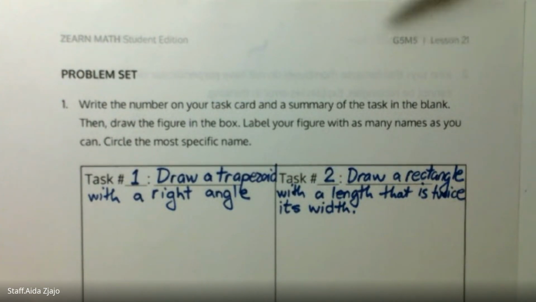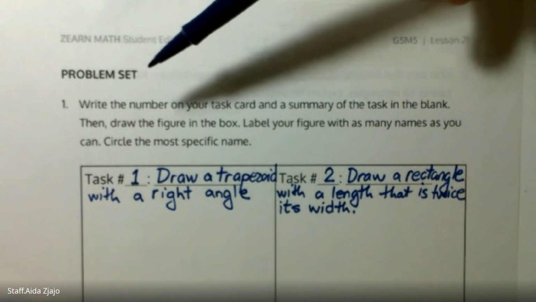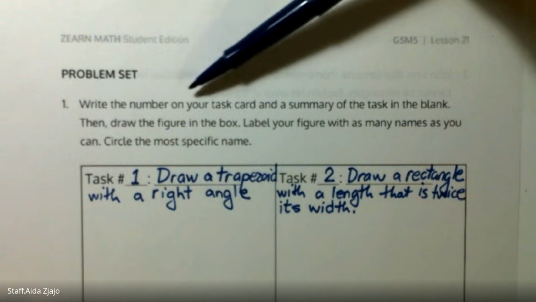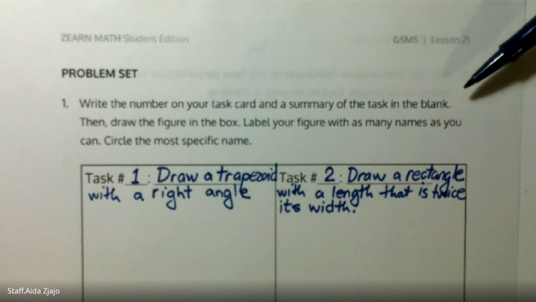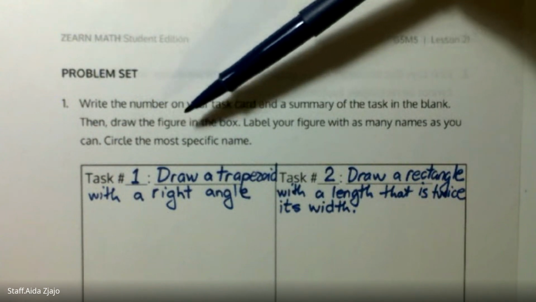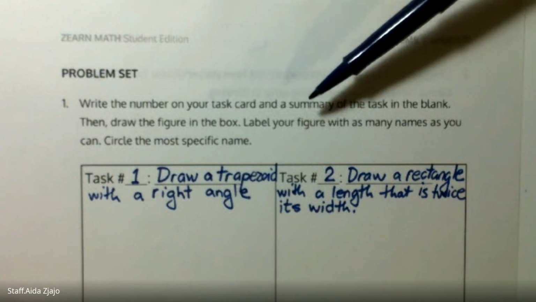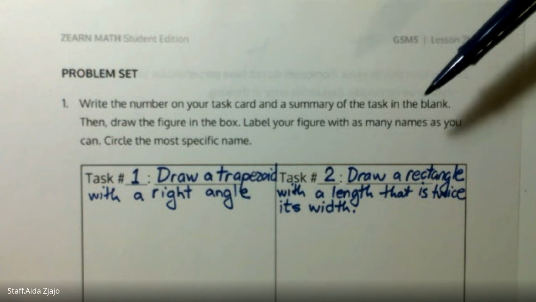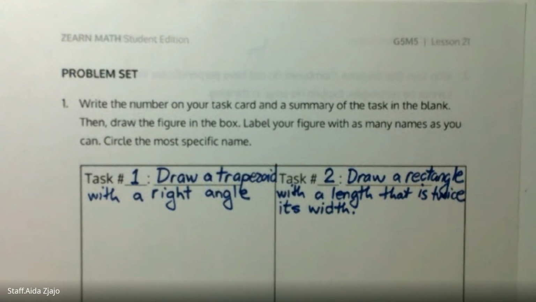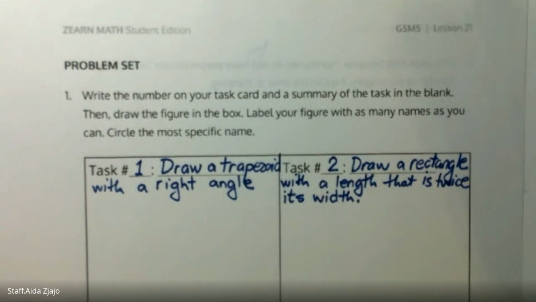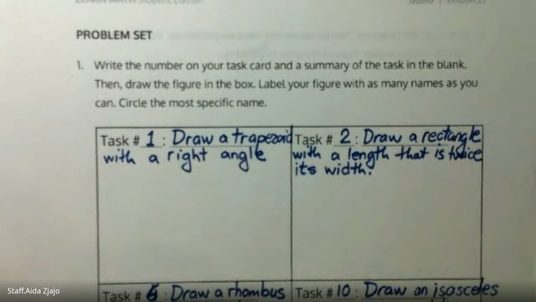Today is grade 5, mission 5, lesson 21. It's a problem set. Write the number on your task card and a summary of the task in a blank. Then draw the figure in the box. Label your figure with as many names as you can. Circle the most specific name. There are many of these cards, and I just pick up a few randomly.